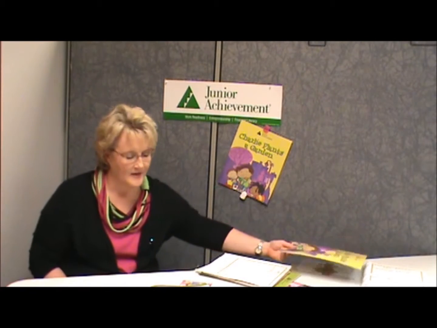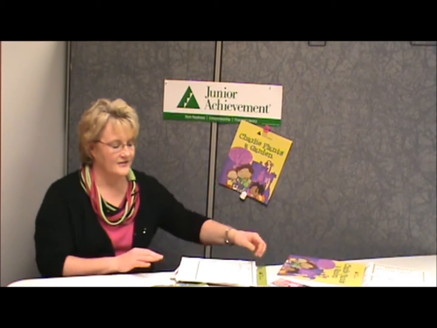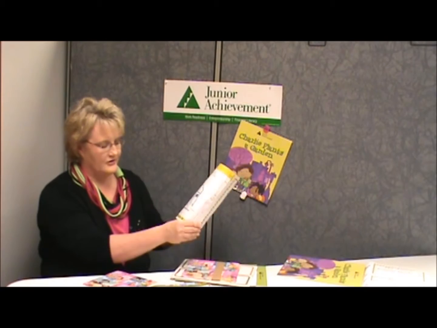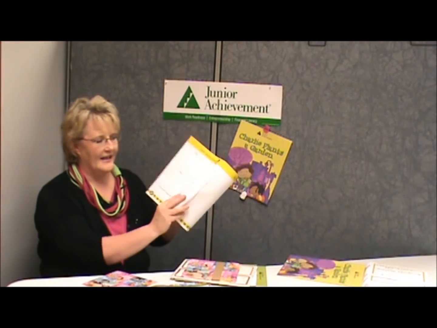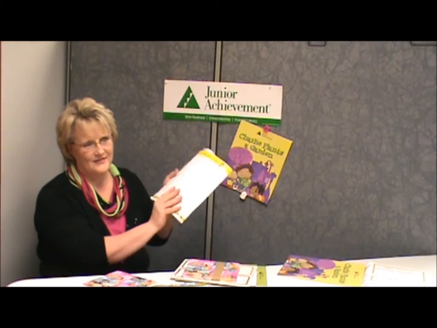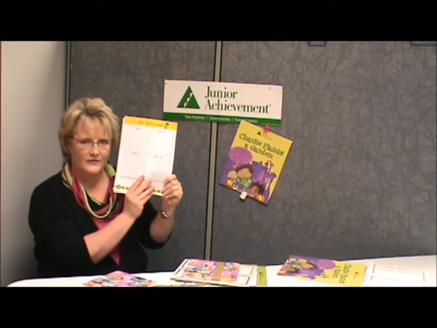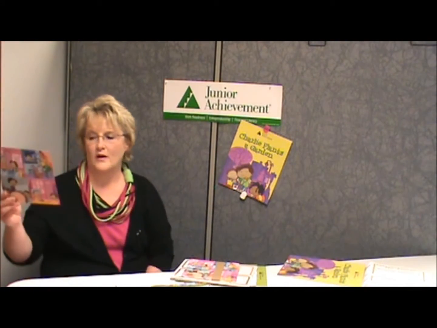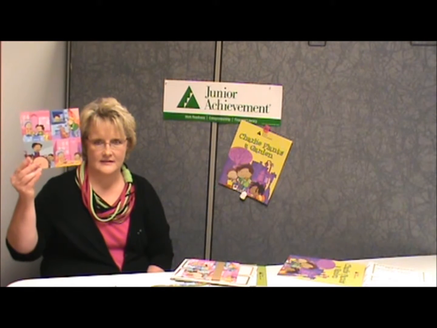Back at the students' tables or desks, you're going to hand out their journals, asking them to turn to page 5. Again, I encourage you to have the students fold it in half so they only see the page that they're working on. You'll hand each student one of the story cards that looks like this.